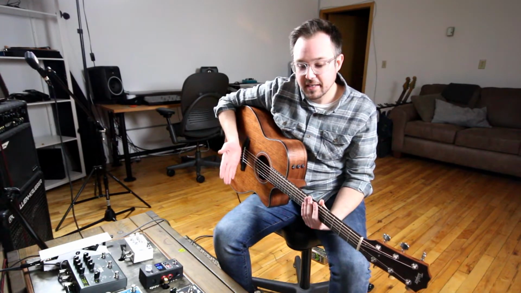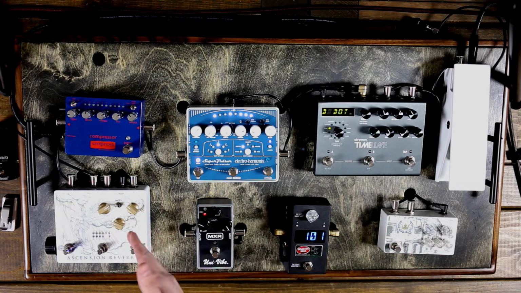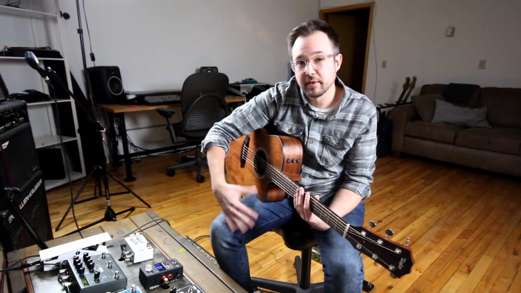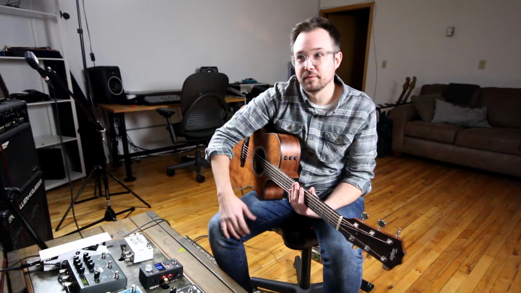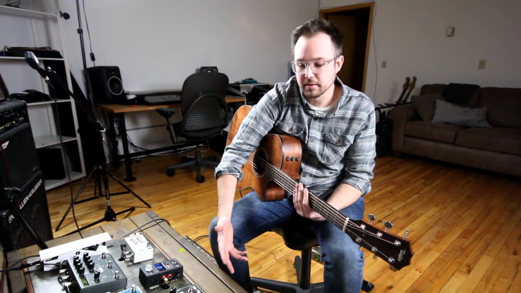We're going to be looking at the Ascension Reverb today. The neat thing about this reverb is it has a built-in pad. It's got three modes: Hall, Shimmer, Trem. We've got some other videos that'll show some of my favorite settings for those, but what I wanted to talk about today was kind of the idea of where this pedal came from, and also show you something cool you can do with the effects loop.